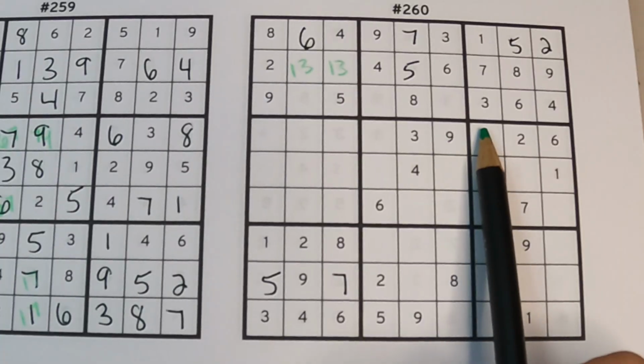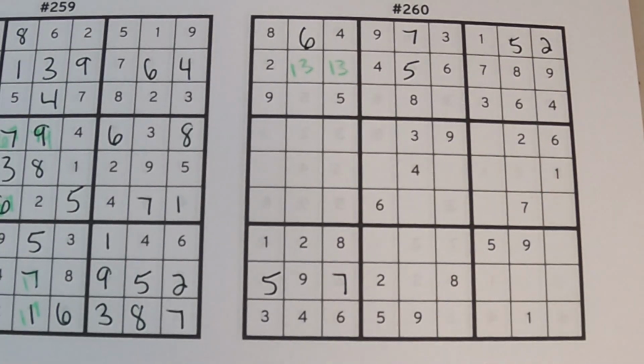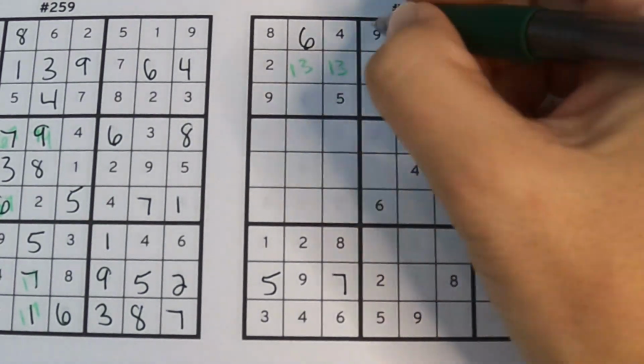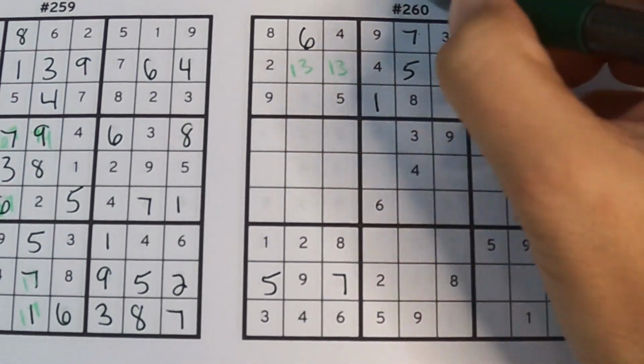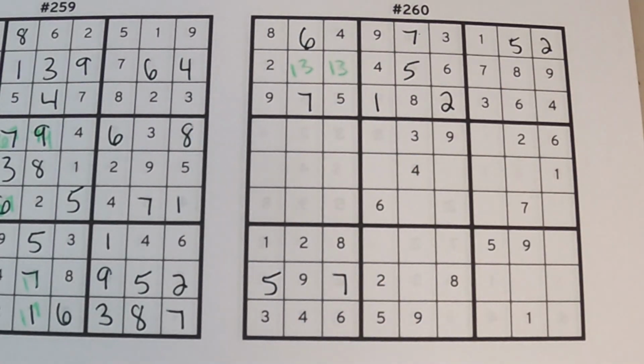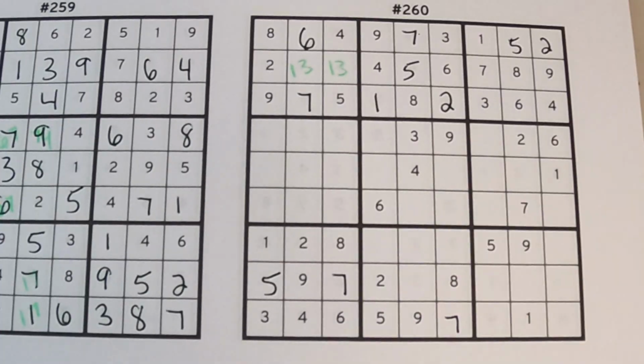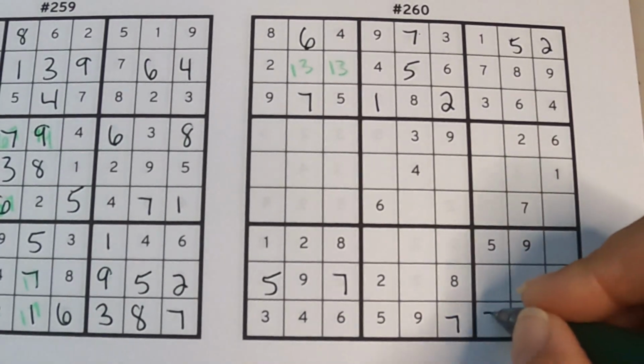For this row, we're missing 1, 2, and 7. We've got a 2 here and a 7 here, so this is our 1. That 7 makes this our 2, 7. For this bottom row, we're missing 2, 7, and 8. We've got 2 and 8 here, so this is our 7. 2 here, so 8, 2.